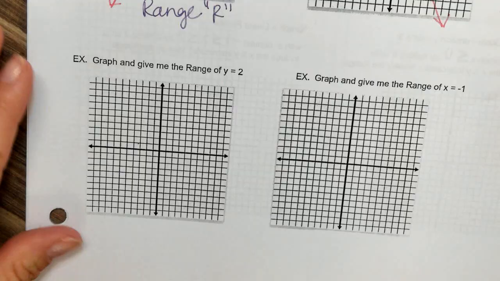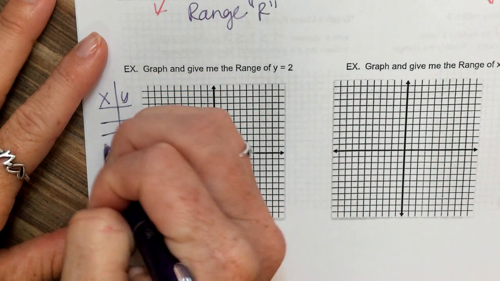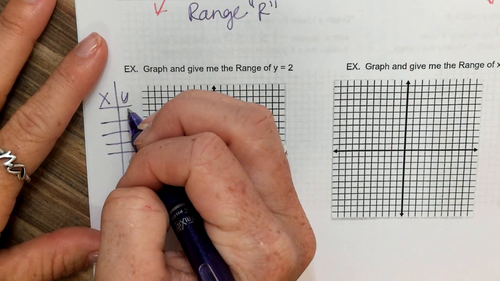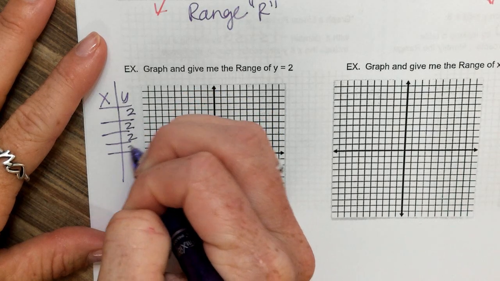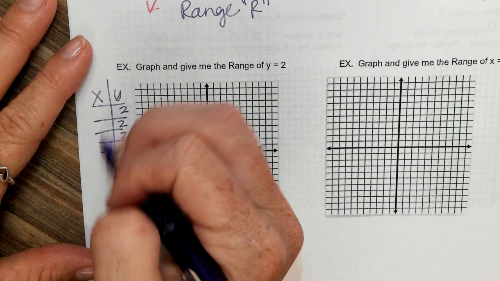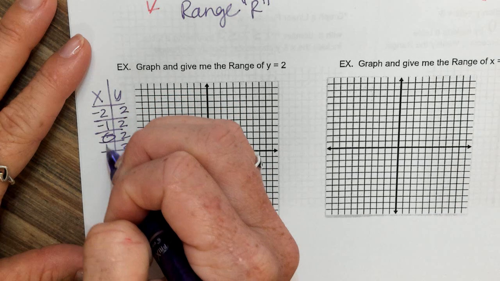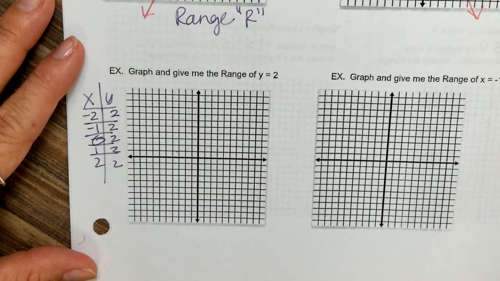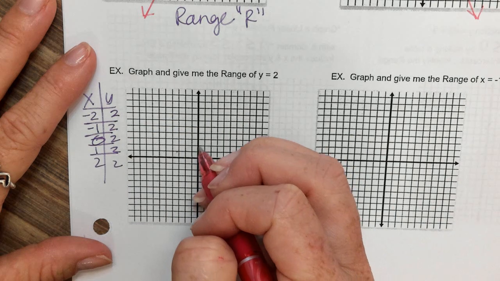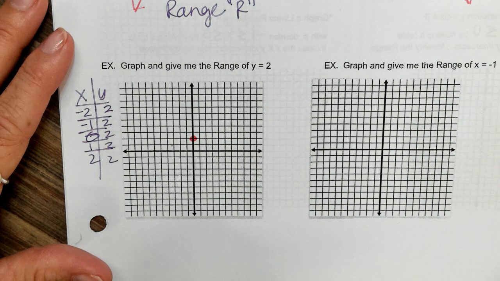If you're ever confused, just make a table. It is saying no matter what x is, y is 2. This is what your table would look like. You could pick what you put over here: negative 2, negative 1, 0, 1, and 2. But it's just going to be a straight line passing through the y-axis right there at 2.